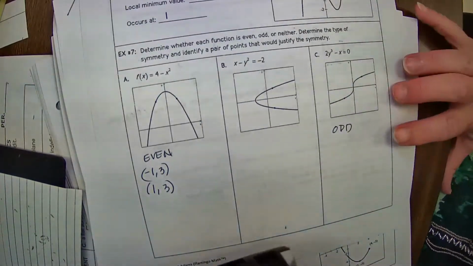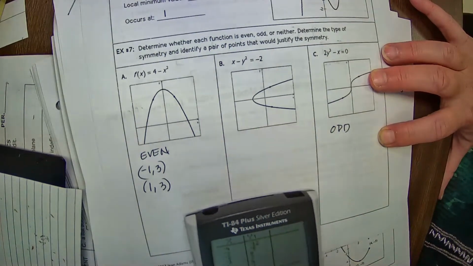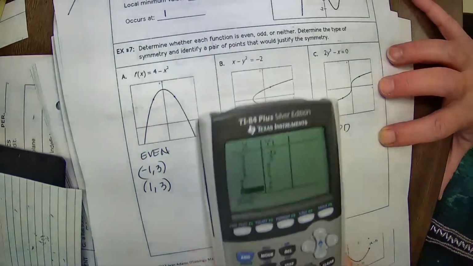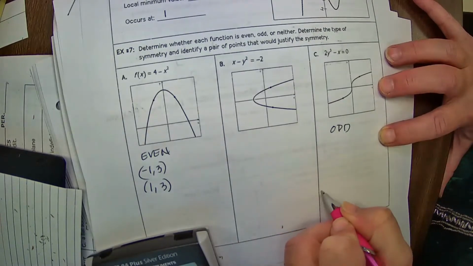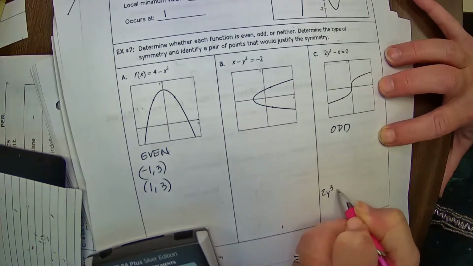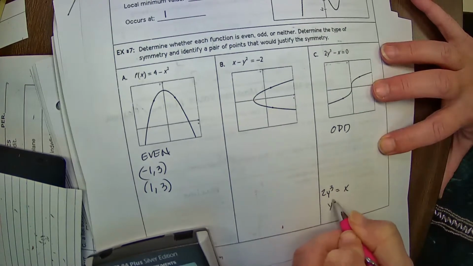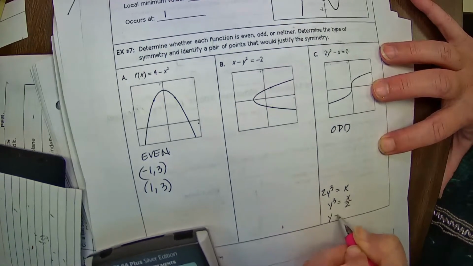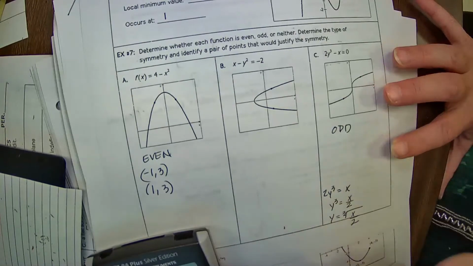Okay, and then this one, I'm skipping that one for just a moment. This one, we have to solve it for y equals, so we've got 2y cubed equals x. So y cubed equals x over 2. So y equals the cube root of x over 2.